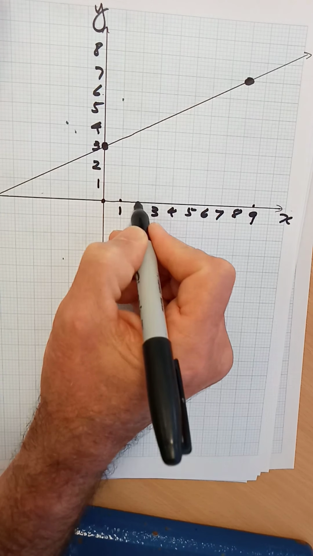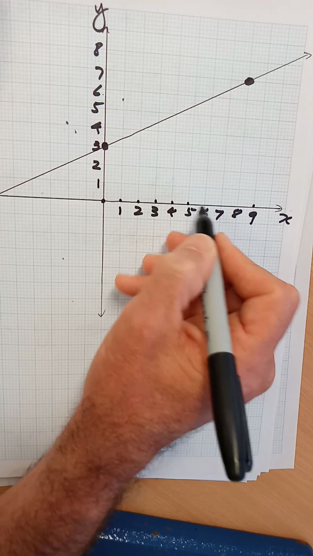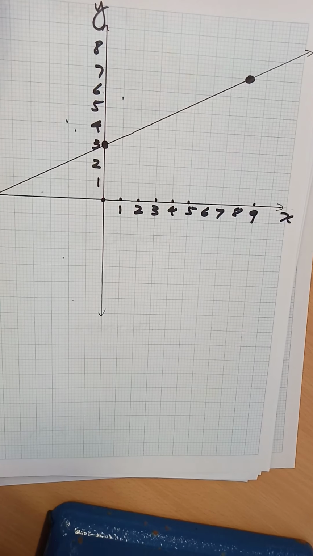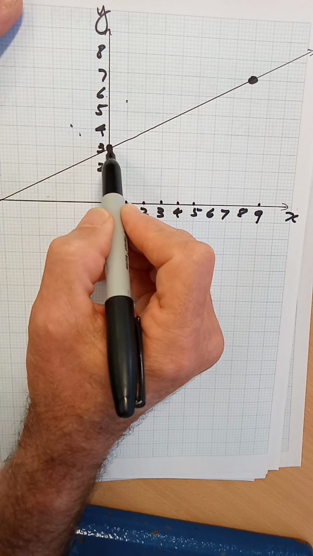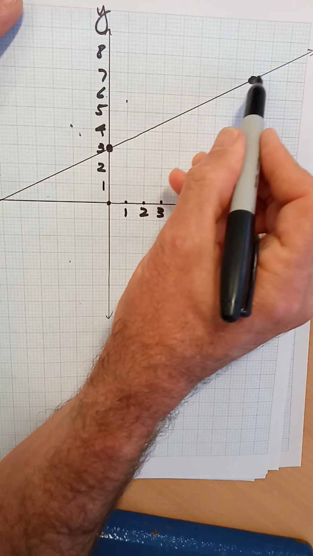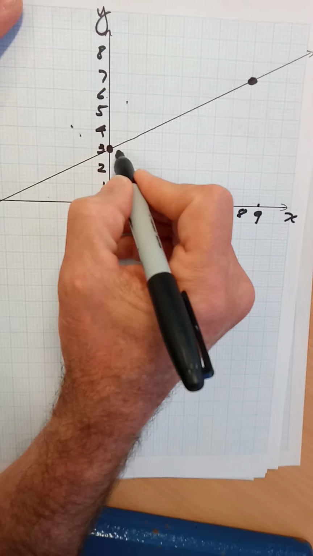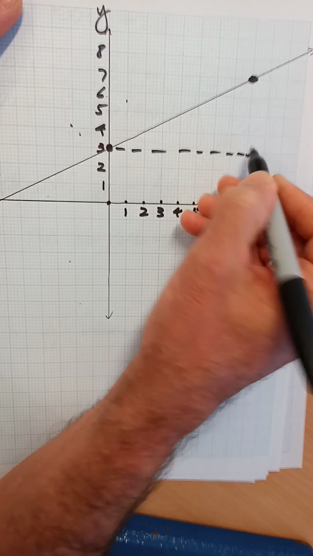So there are just the points on that x-axis and y-axis. And this obviously is the point 0, 0. To find the gradient here, I've got to find the change in y values over the change in x values. And the easiest way to do that is just draw my dotted lines here.